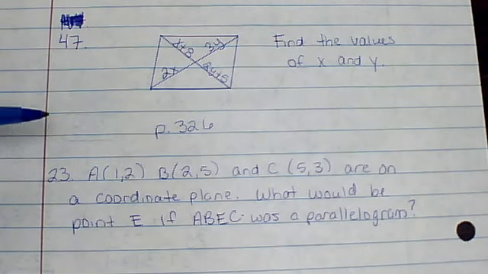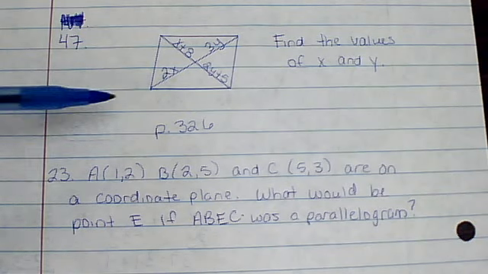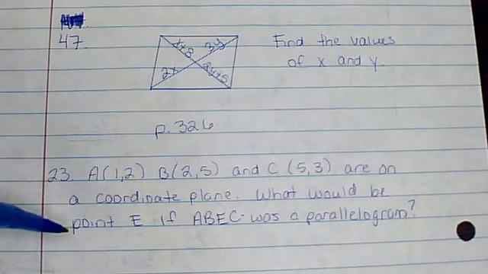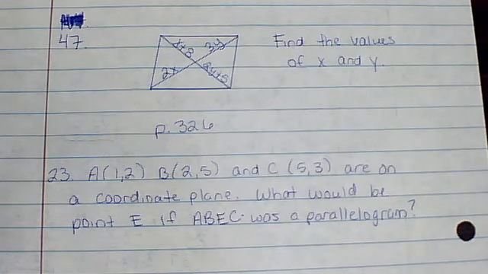Okay, and on 23, we have these values of A, B, and C, and it says they're all on the coordinate plane. And what would be point E if ABEC was a parallelogram? Now I want you to do this and bring it to class on Friday.